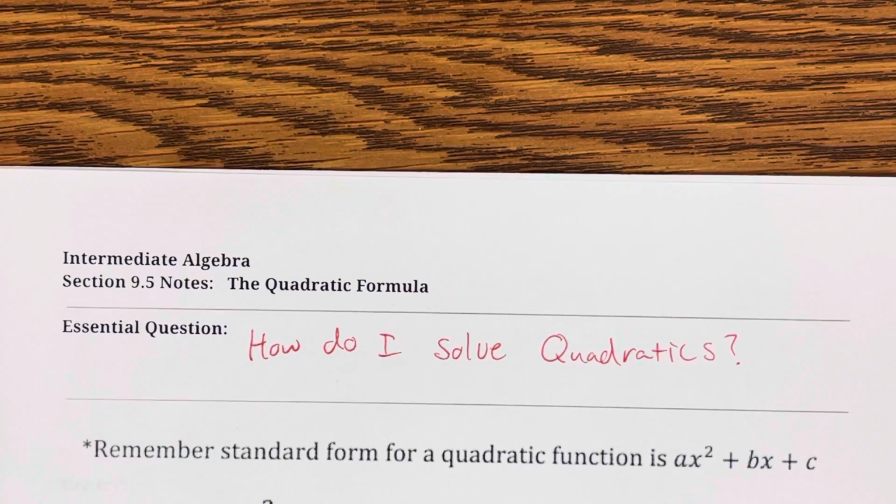All right, Mr. Ahmed here for 9.5. Goal for today is to use the quadratic formula. And the quadratic formula is another tool we can use to solve quadratics.